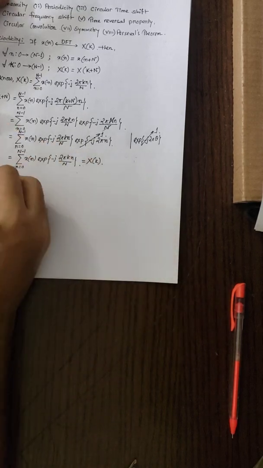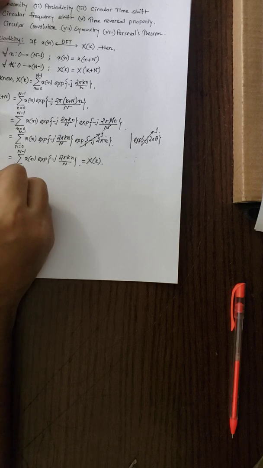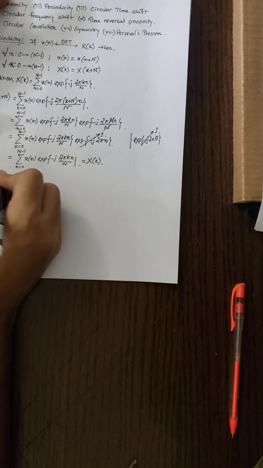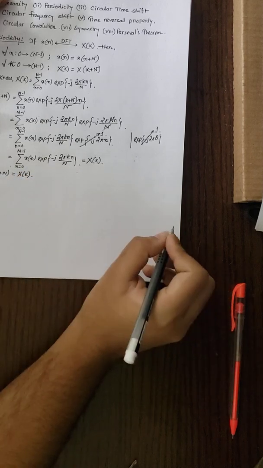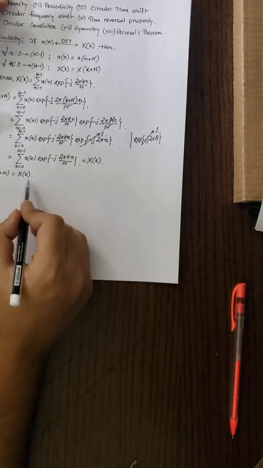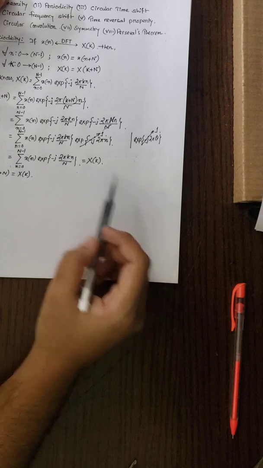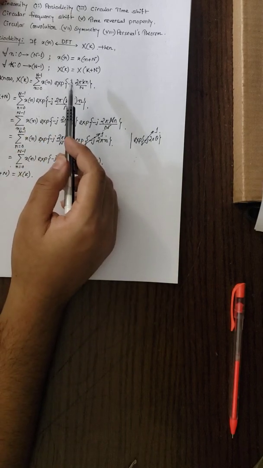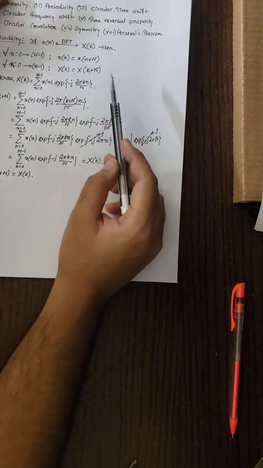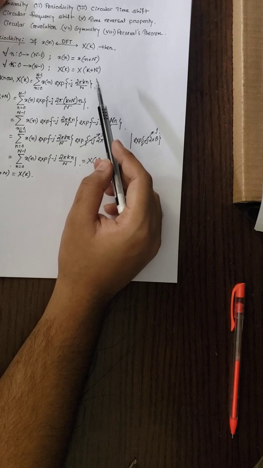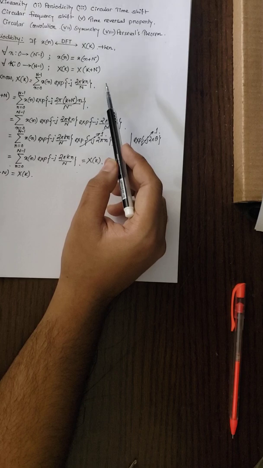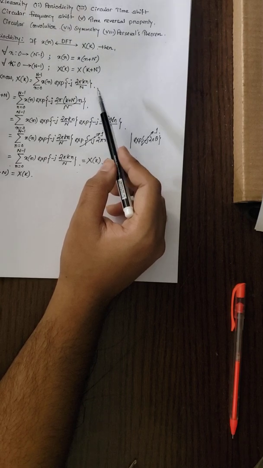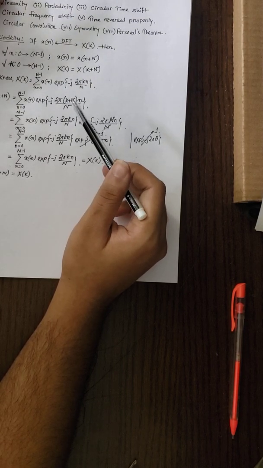Hence, equating the left hand side to the right hand side, we get X of k plus N will be equal to X of k. Hence it is enough to prove that if a signal is periodic in the time domain, in case of discrete Fourier transform, it shall also be periodic in the frequency domain. So this was our periodicity property. Now let us move on to the next properties.